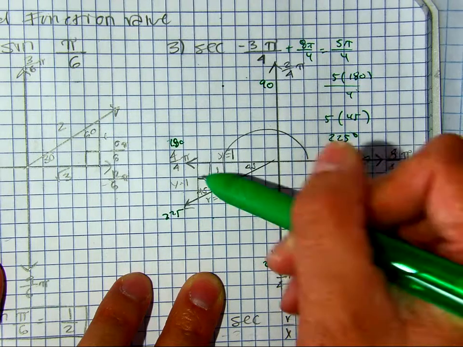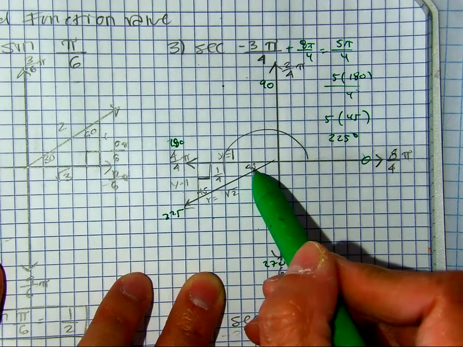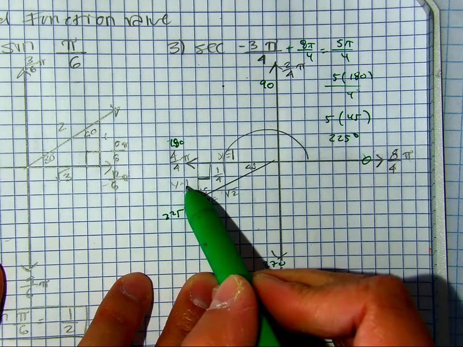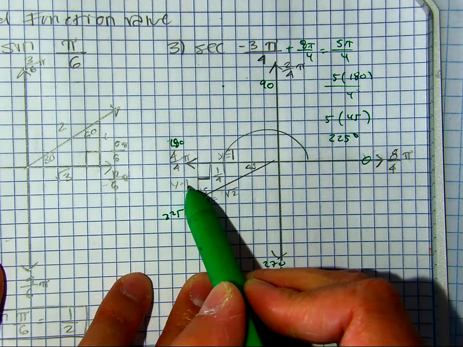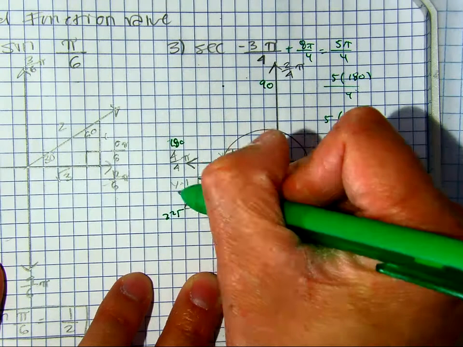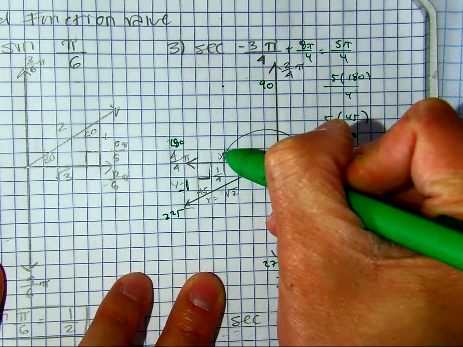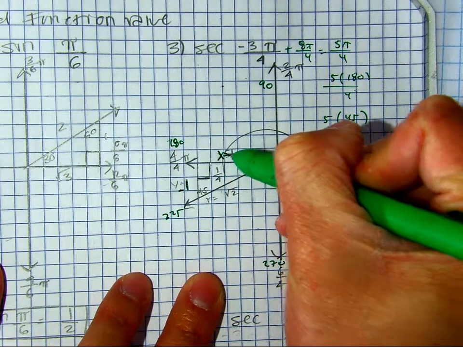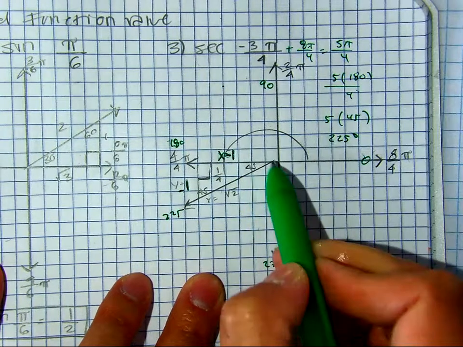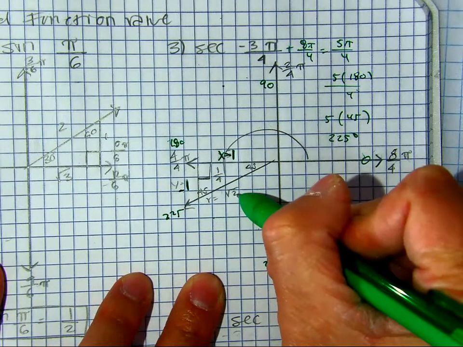There's the bow tie. Always across a 45 will be a 1. But remember, this should be a what? Positive or negative? Negative 1. This should be a negative 1. So always across the 45s will be a 1. But remember, it's negative because it's going left. And then radical 2 is correct.